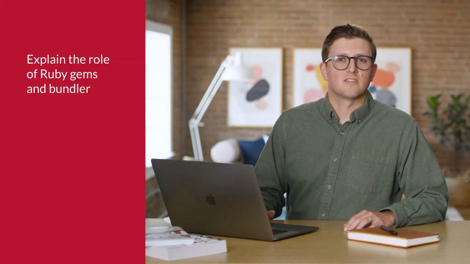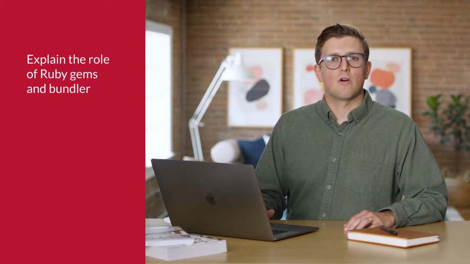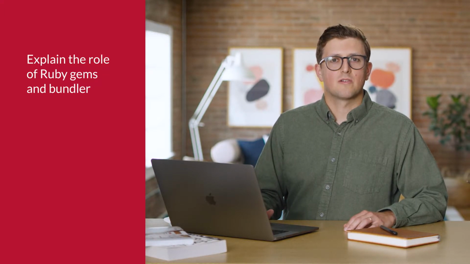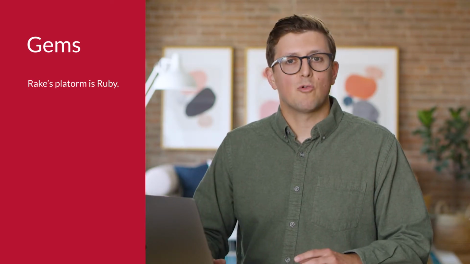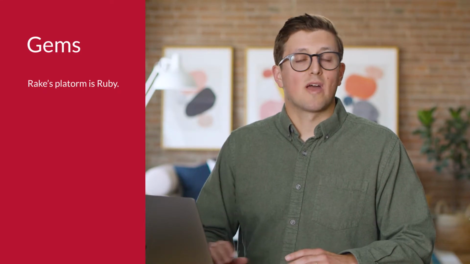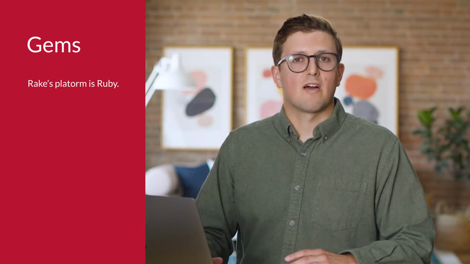By the end of this lesson, you'll be able to explain the role of Ruby gems and Bundler. In Ruby, every gem has a name, version, and a platform. For instance, the popular Rake gem has a 0.8.7 version from May 2009. Rake's platform is Ruby, which means it will work on any platform that Ruby runs on. RubyGems will automatically download the correct version of a gem for your platform.